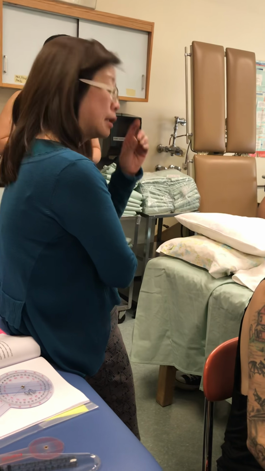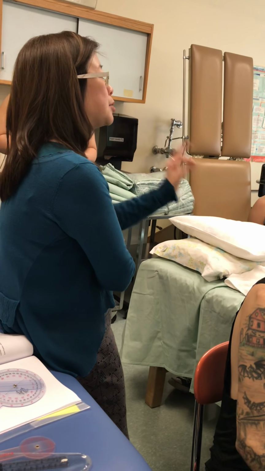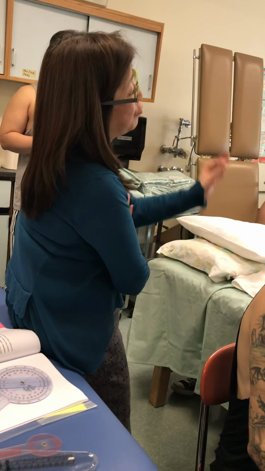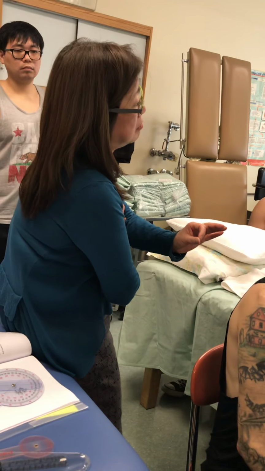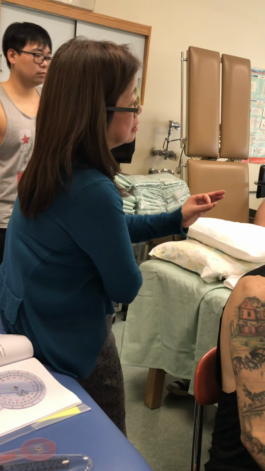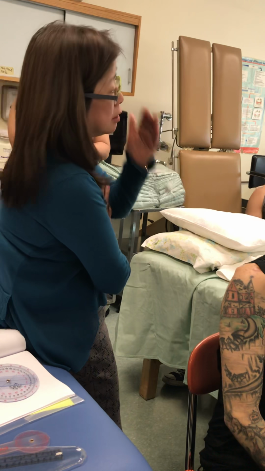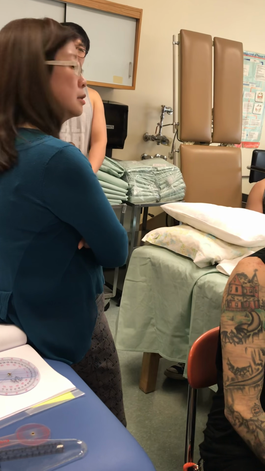But as long as you know what the starting number is and what your end number is, you know if you pass the anatomical 0, if you're starting on the other side of the direction, then you know what you have to document.